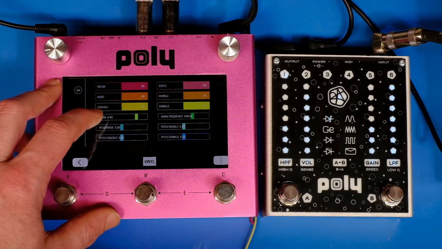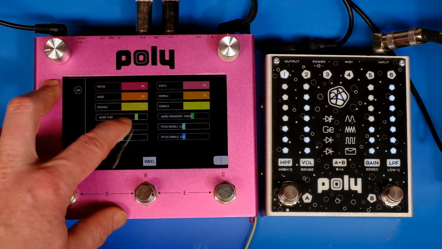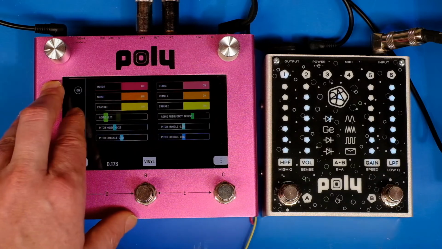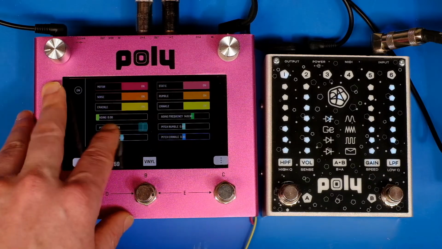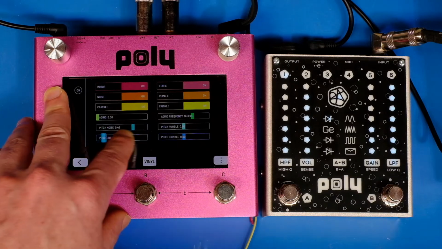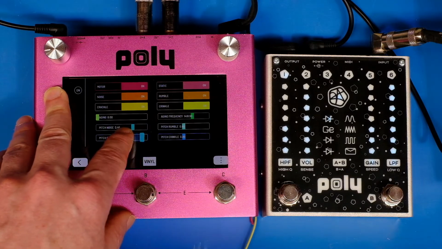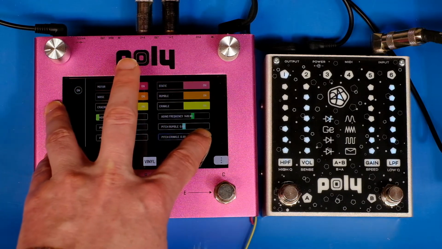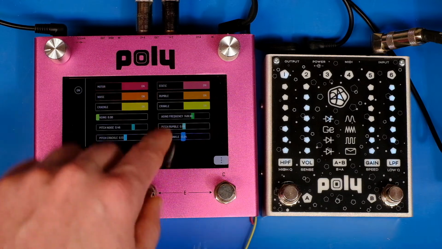You can change the pitch of the... I'll turn aging down. Pitch of those. Pitch of your crackle. How low your rumble is.